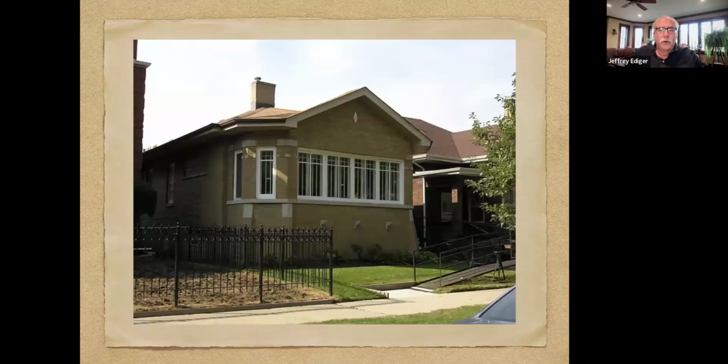Here. Before I purchased this bungalow, this is what it looked like. Now, the windows weren't in bad shape, and I could have just refreshed them, put on a fresh coat of paint. But I wanted to restore them. So restoring these windows meant stripping them back down to bare wood, doing any repair work that needed to be done on the wood, and then priming them and building up the paint again. But that's not all.